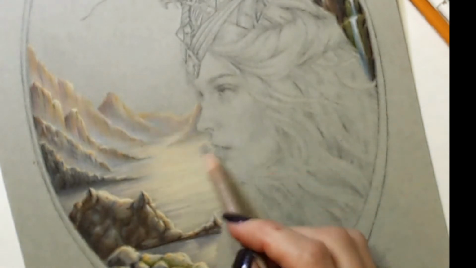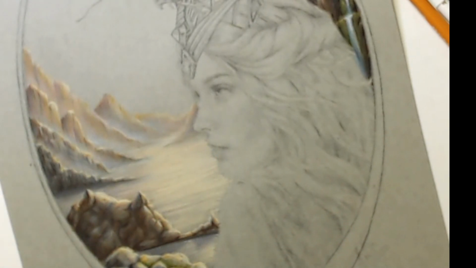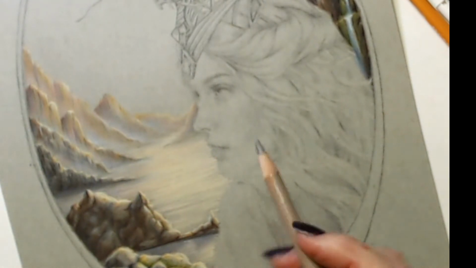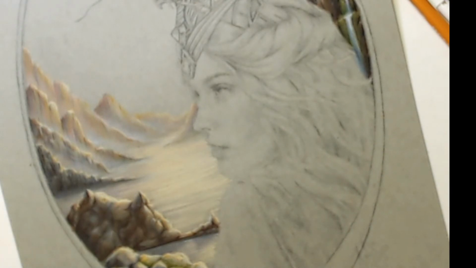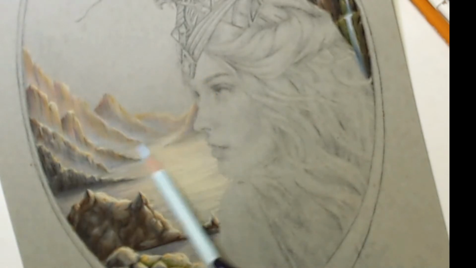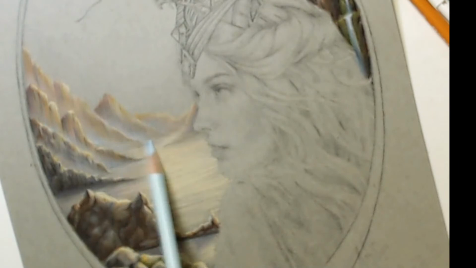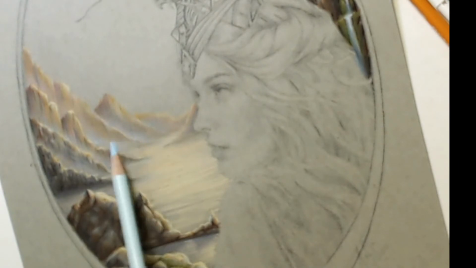Now I'm just going to take a little bit of sky blue light. Soften some of these end bits.